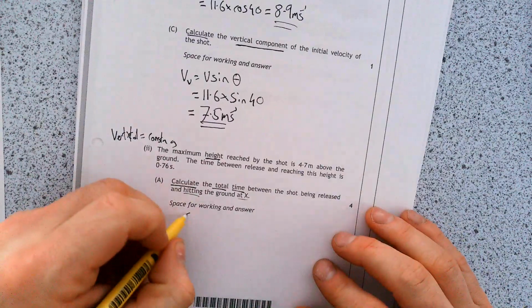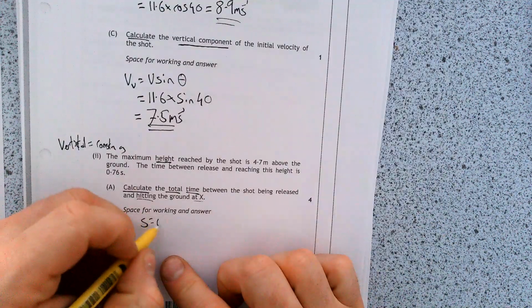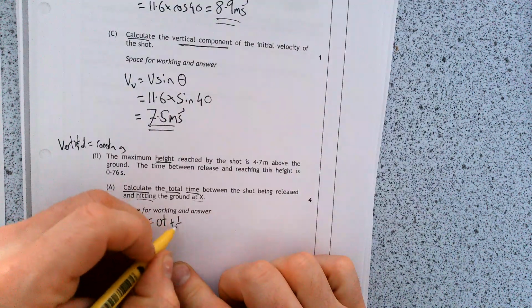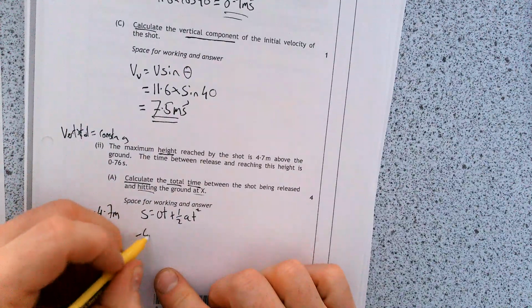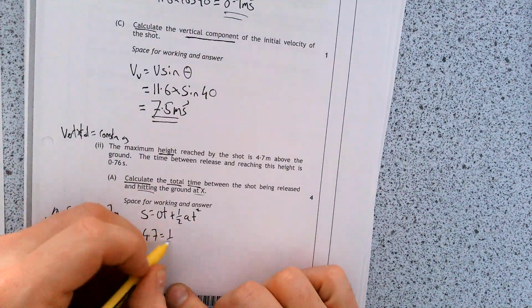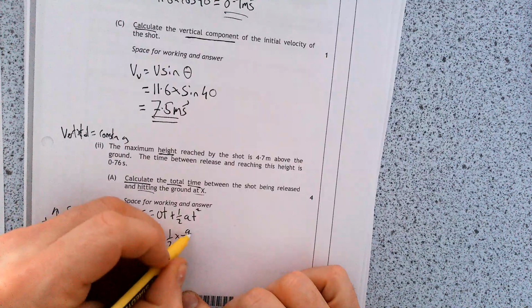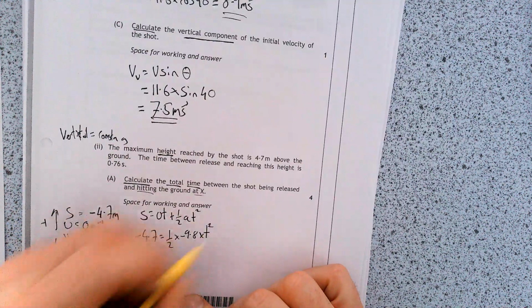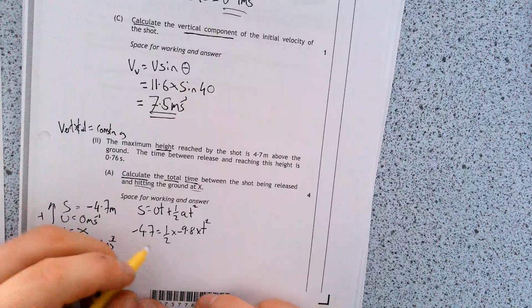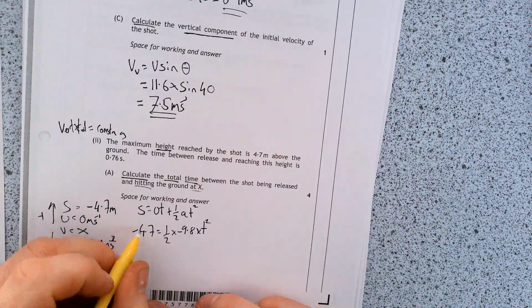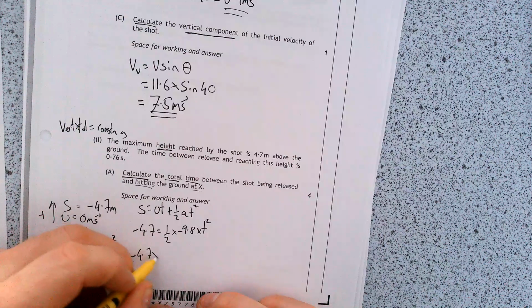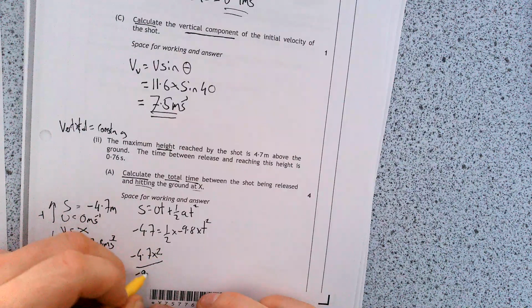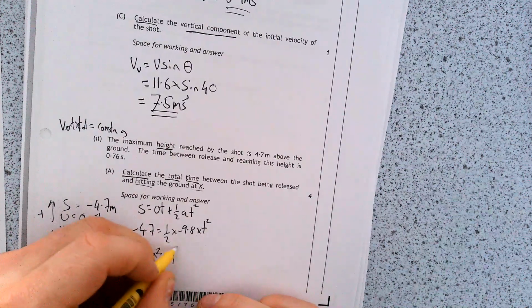So I'm going to be using S equals ut plus 1/2 at squared, so negative 4.7 equals 1/2 times negative 9.8 times t squared. Rearranging, multiply by 2, divide by negative 9.8, so I get negative 4.7 times 2 over negative 9.8 equals t squared.